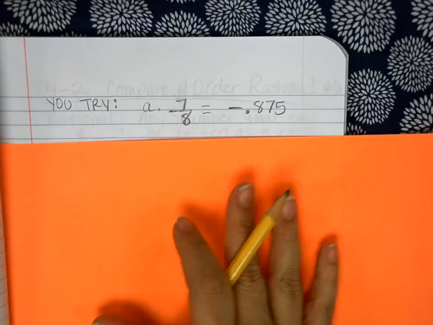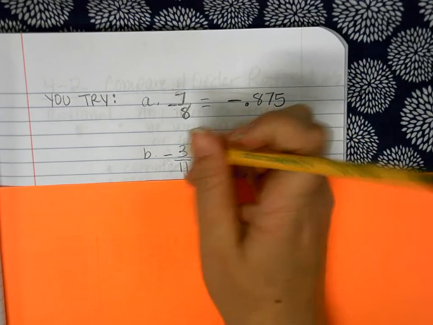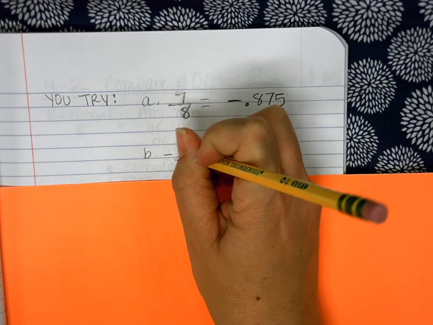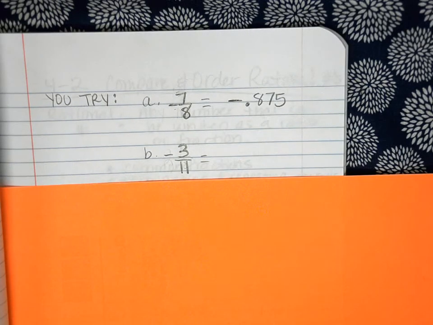Okay, let's try this one. Negative 3 over 11. Eleven has a similar property as nines. Hint, hint. Raise your hand when you think you have it.